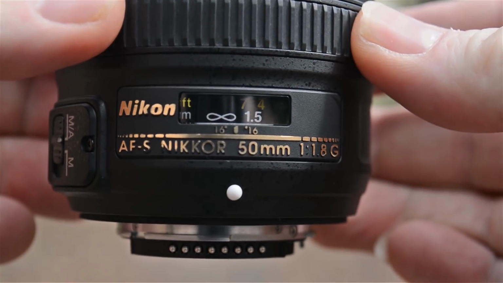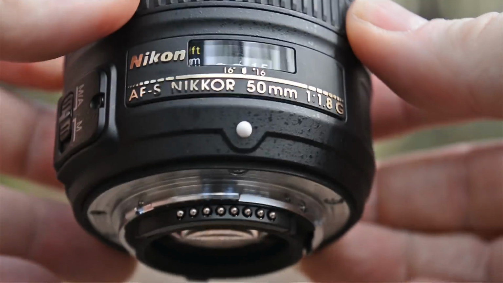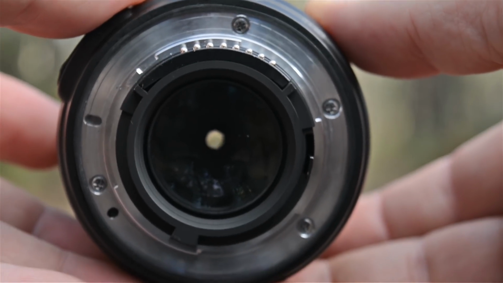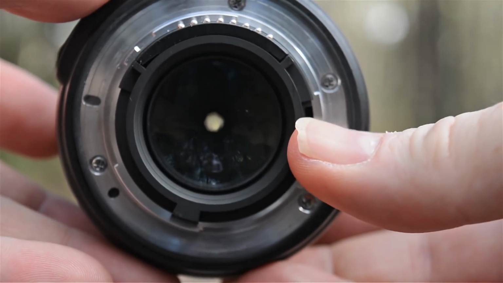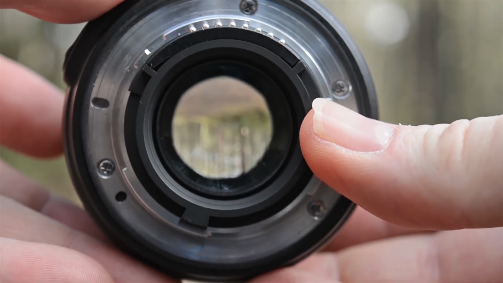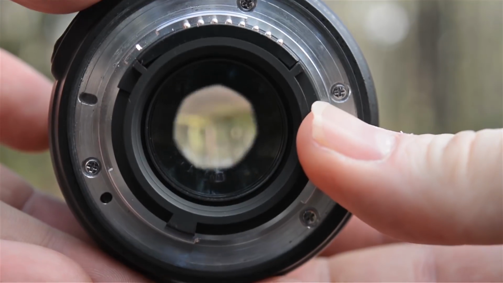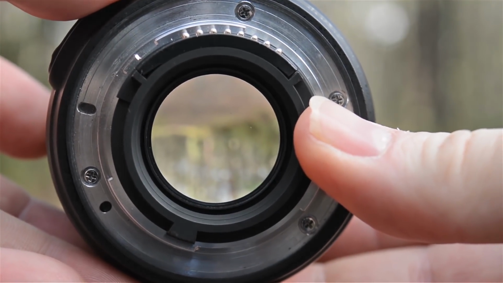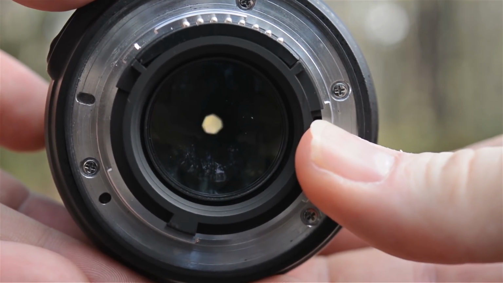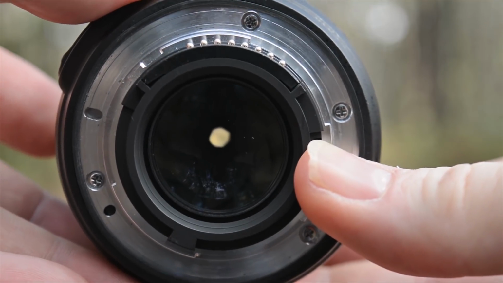So if we have a look at my Nikon 50mm prime lens here and we look down the barrel, you can see the aperture hole there, and if I move this lever here, you can see the aperture opening up and then closing right down. So wide open there, that is an aperture of f1.8. Closed all the way down, this lens goes to f16.